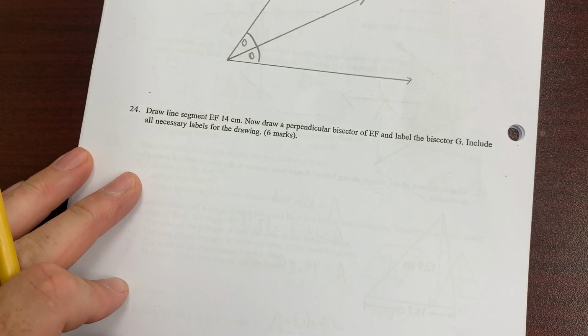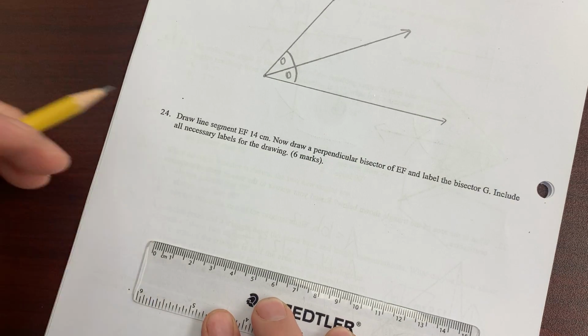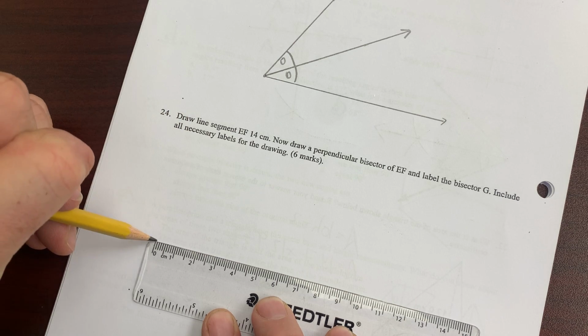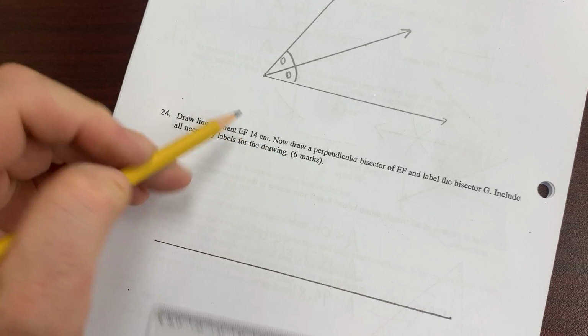Draw a line 14 centimeters. There's a ruler, 14 centimeters. So there's my dot to start. 14 goes to right there. EF.